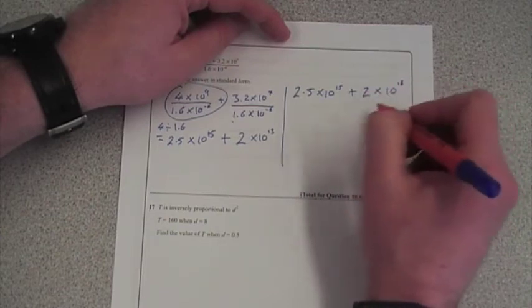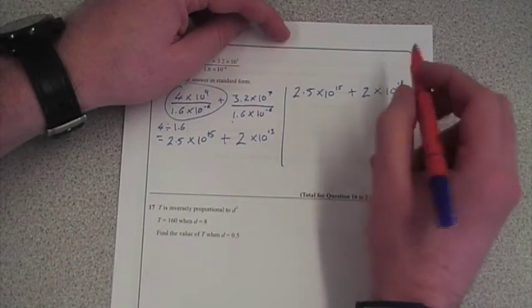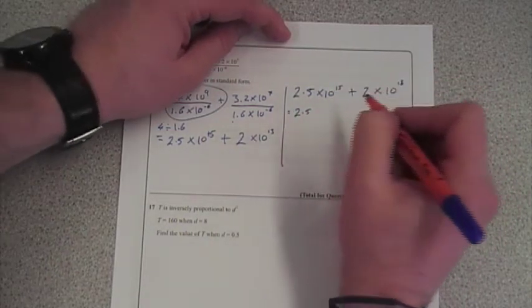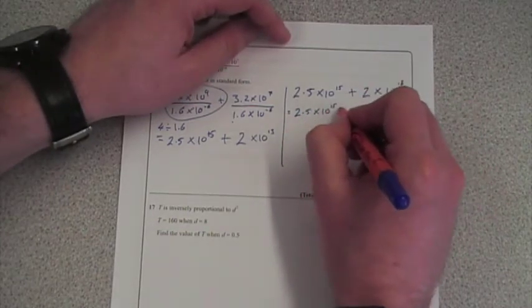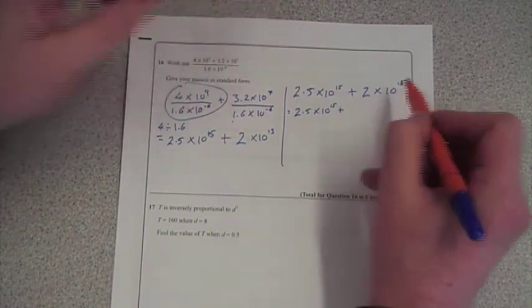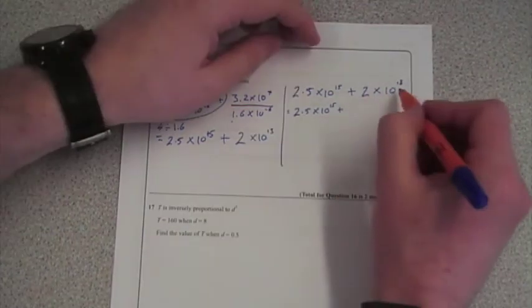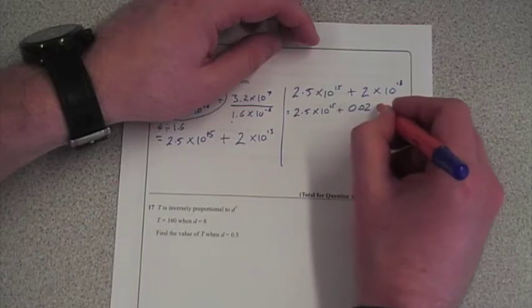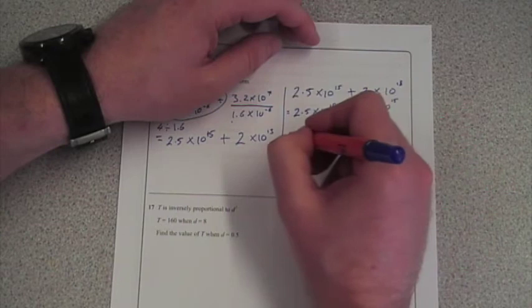Now we know that it's easier to work with indices when they're the same power. So we can rewrite this as 2.5 times 10 to the power of 15 plus, if we increase this to 10 to the power of 15, this can be written as 0.02 times 10 to the power of 15.